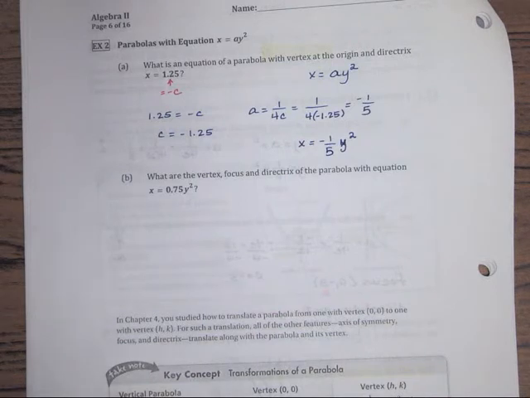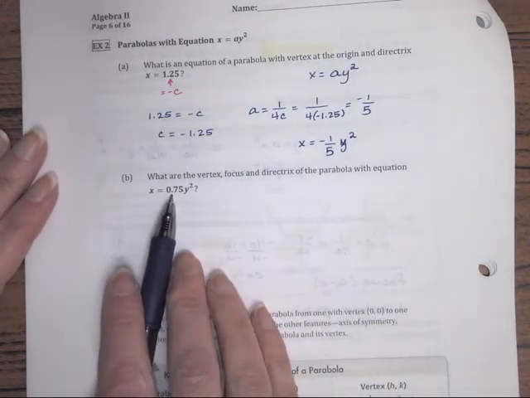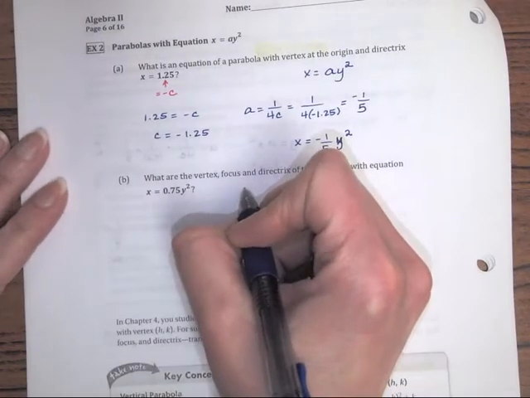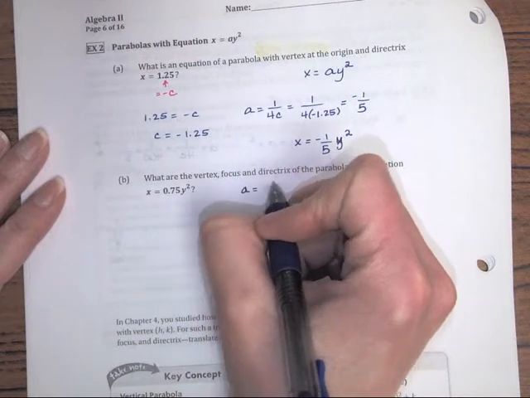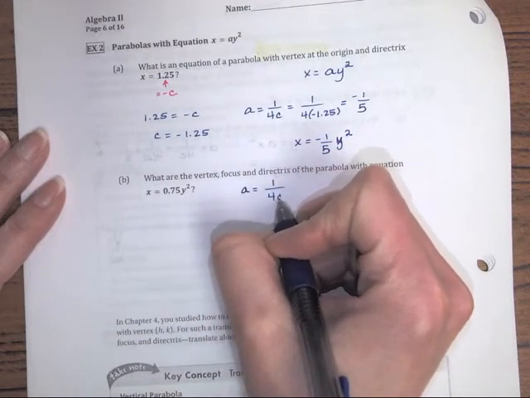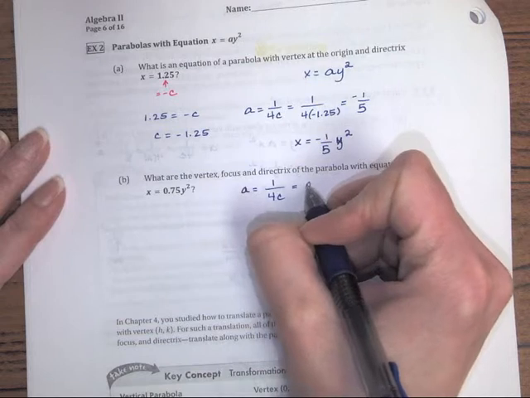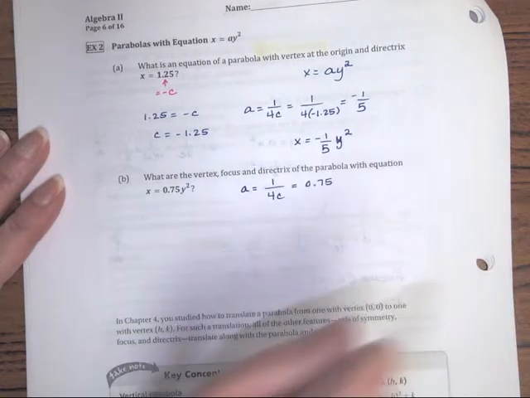All right, what are the vertex, focus, and directrix of the parabola with the equation x equals 0.75 y squared? So would you agree a, which equals 1 over 4c, equals 0.75, right?